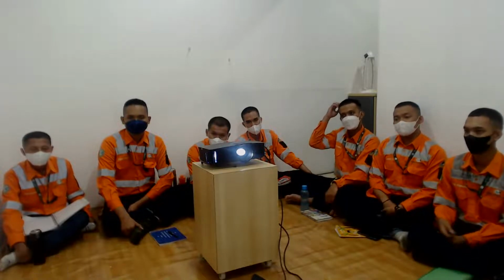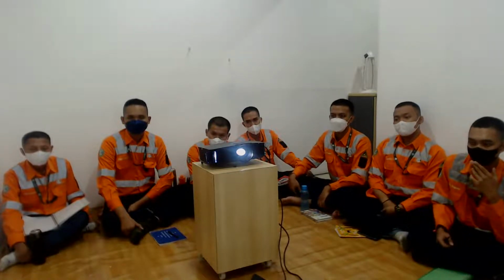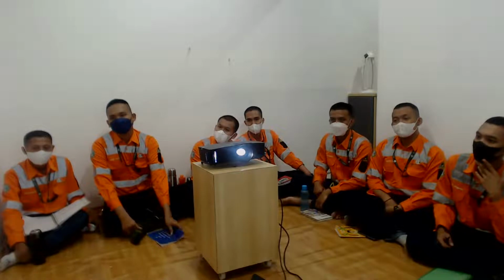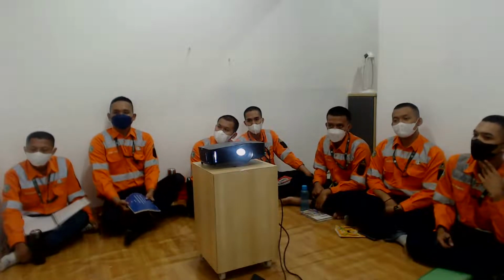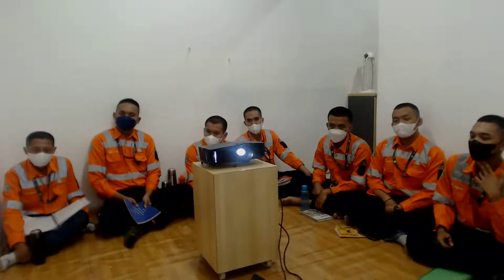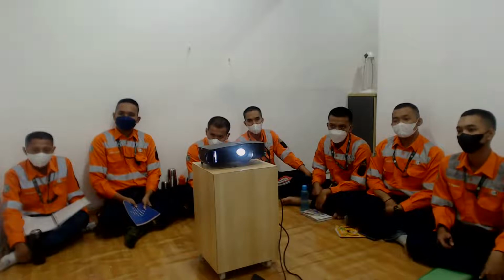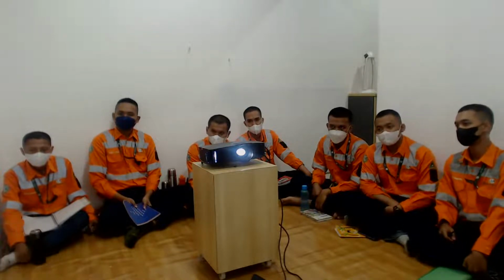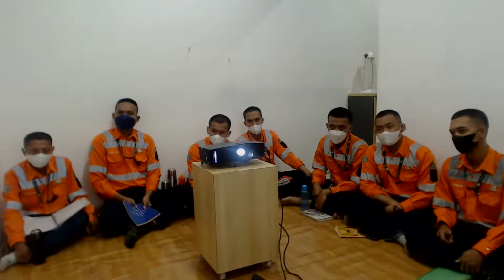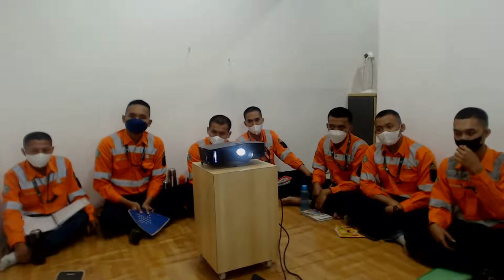What is the tolerance of speed on the road in the city? 40 kilometers per hour. It means you cannot exceed 40 kilometers. If you go 60 kilometers, you're exceeding by 20 kilometers per hour. This is wrong. What will happen later? Maybe accidents. Right?